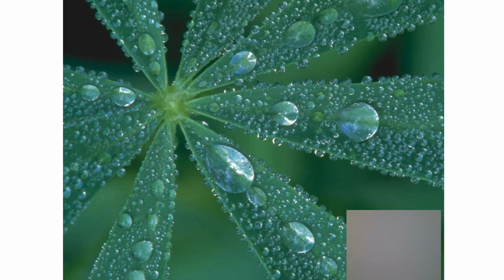So this is dew, photoshopped, but still lovely dewdrops. So when do we see this? Early morning. Temperature cools off overnight. Remember what the recipe for a cloud is. You have to have water vapor, you have to have condensation nuclei, and you have to have cooling temperatures.